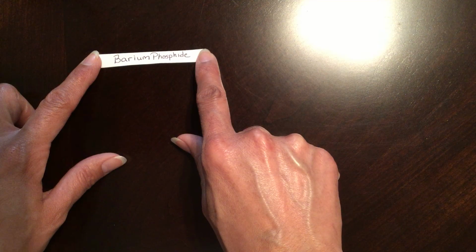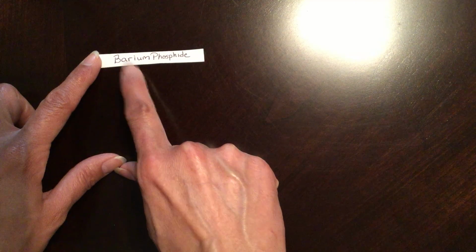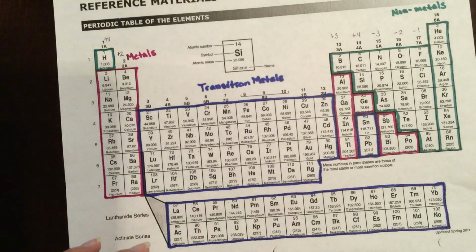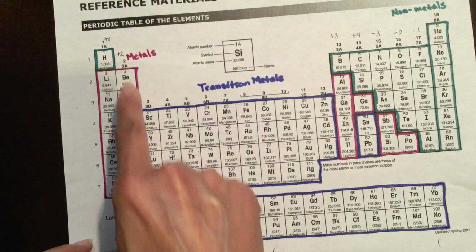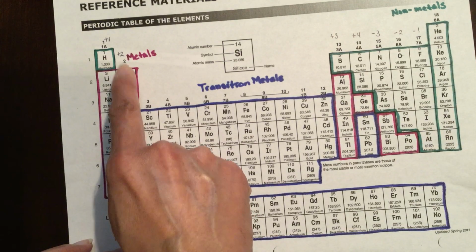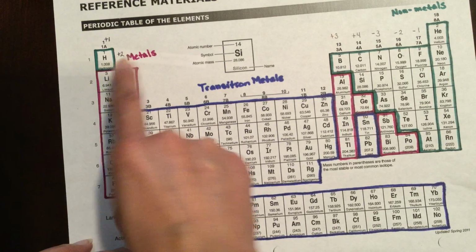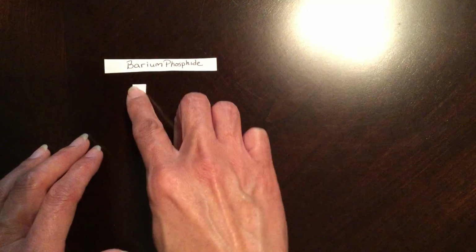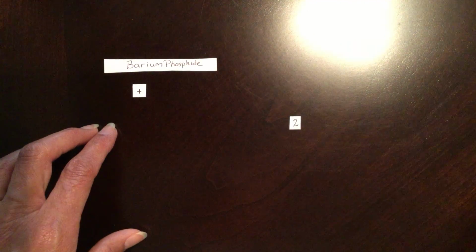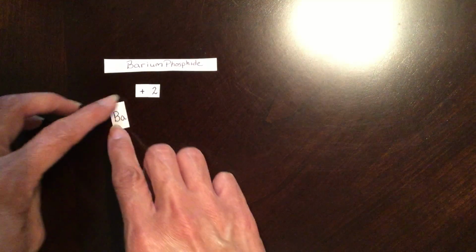Barium phosphide. Is this a metal? Well, let's look at this. Barium's right here. It is part of the alkaline earth metals, the 2A. It is a +2 oxidation number, so I'm going to put down a +2 for barium.